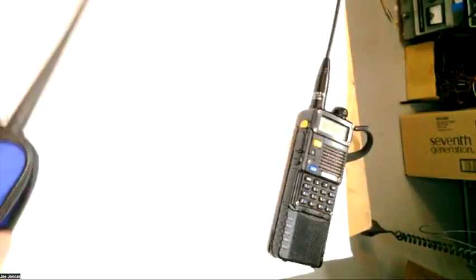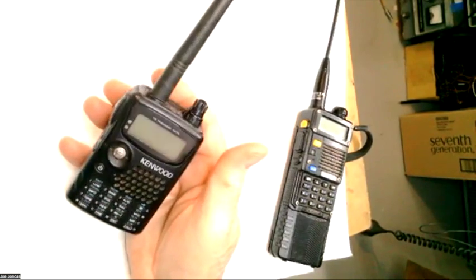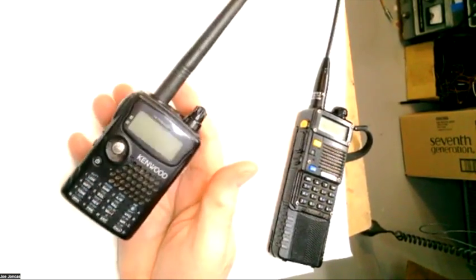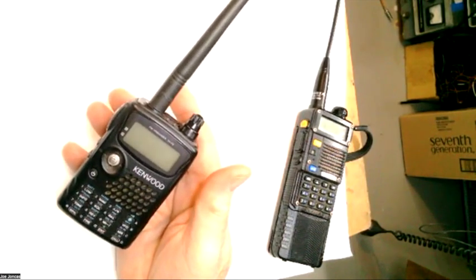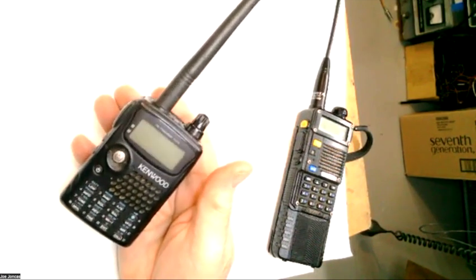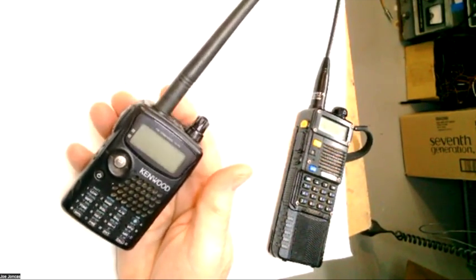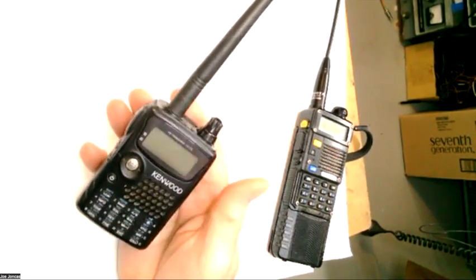So here's the radio. This is a 5-watt radio. It's 3 bands. It works on 2 meters, 1.25 meters, which is 220 megahertz, and 70 centimeters, which is 432 megahertz. So this works on 3 different bands.